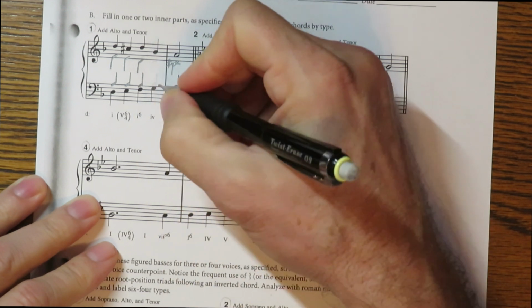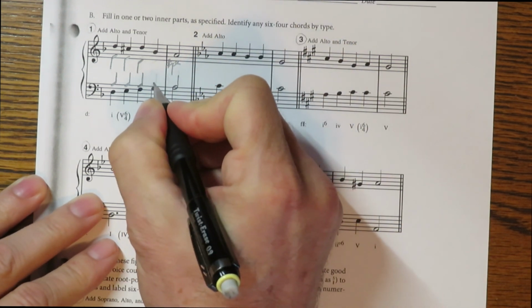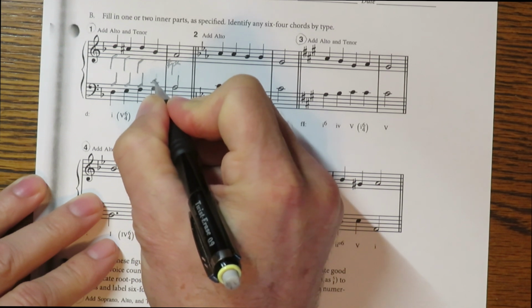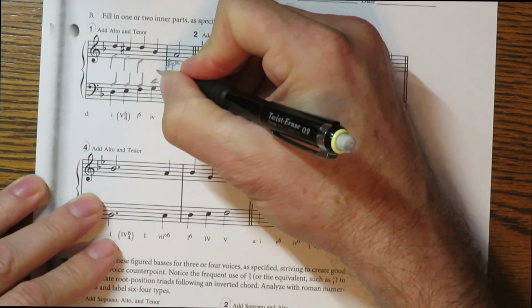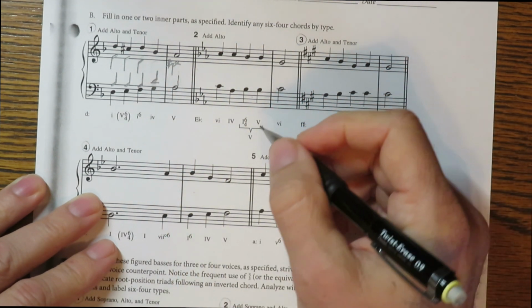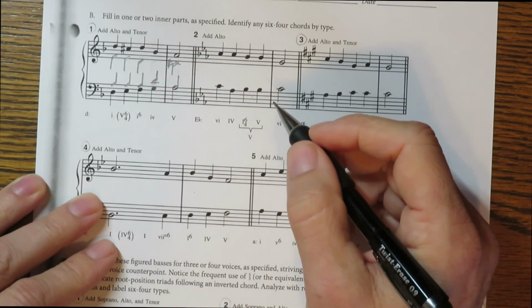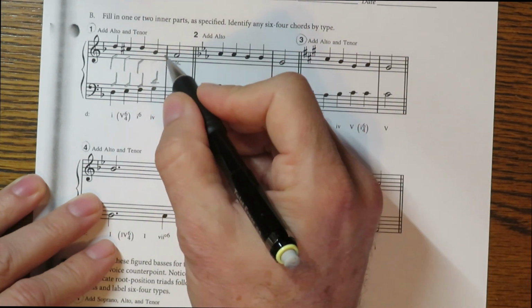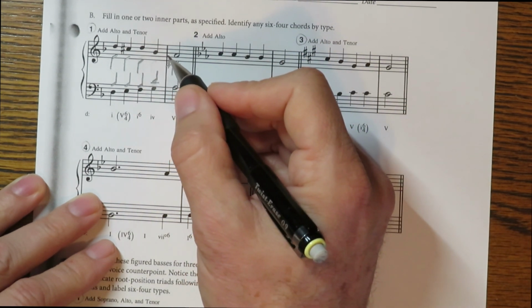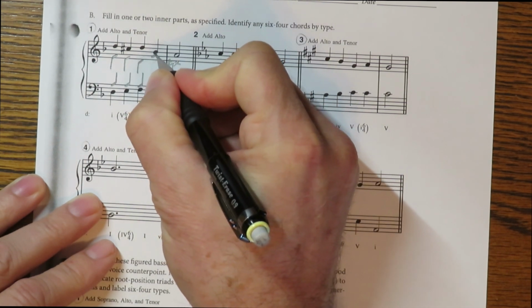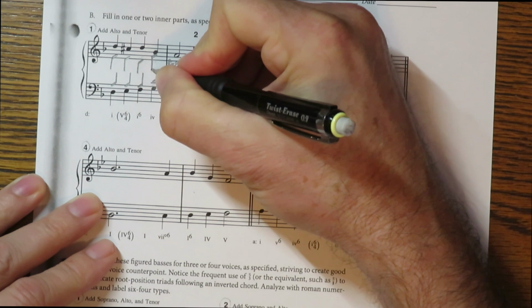We don't want parallel octaves there, so what if we moved the D here? Creates a little leap, but that's okay. And then we could put the G here. Let's see if that works.